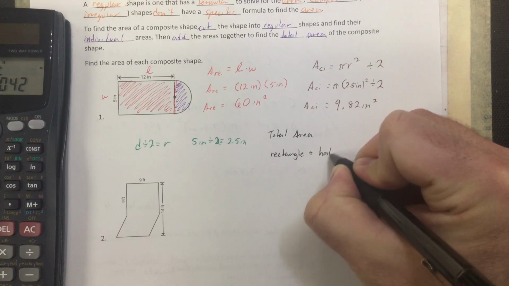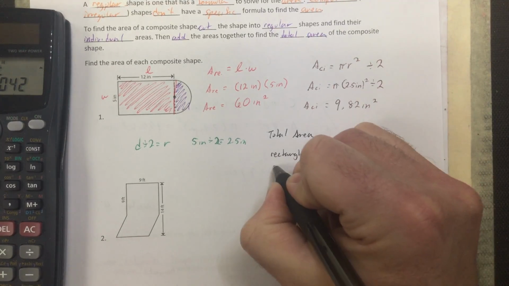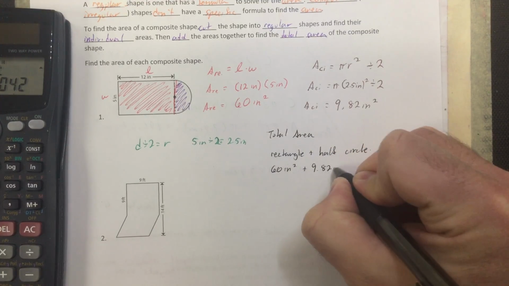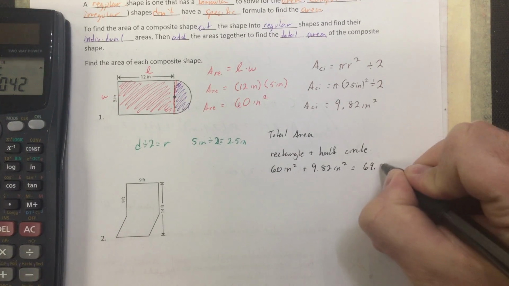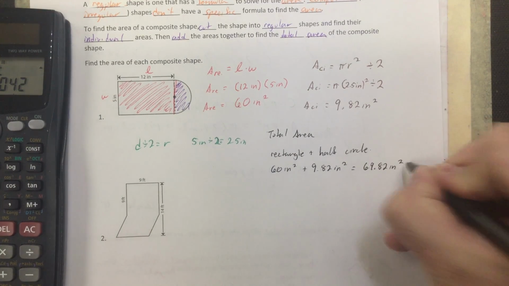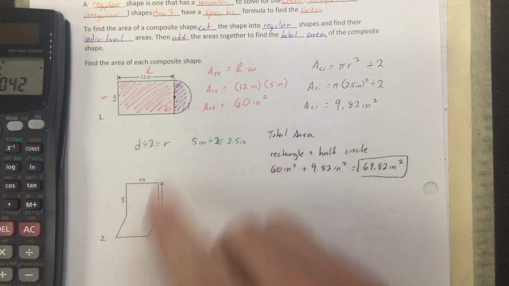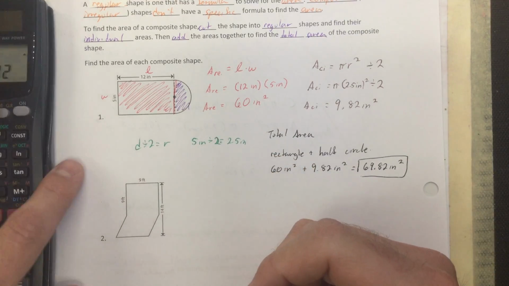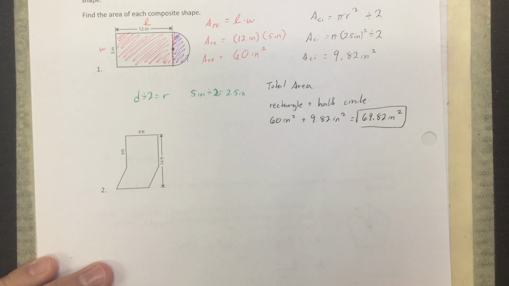Now, to get our total area, we do the rectangle plus the half circle. And so that is 60 inches squared plus 9.82 inches squared, and we get a total answer of 69.82 inches squared if we add them together, and that's the area of this entire irregular or composite shape. Composite meaning a combination of multiple types. Okay, so that's how we would solve for that.